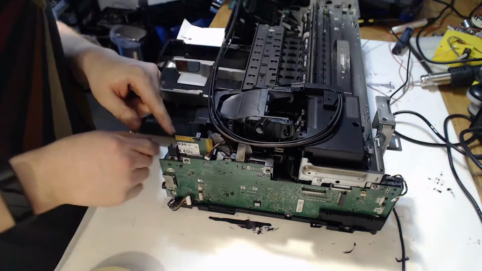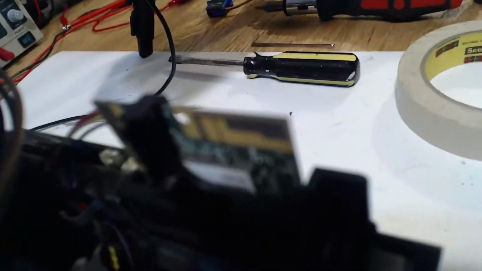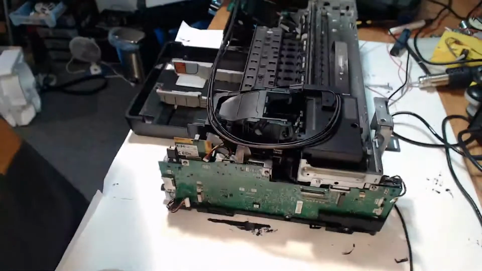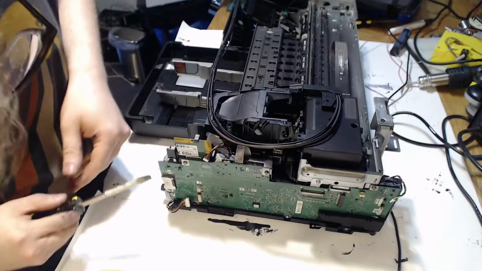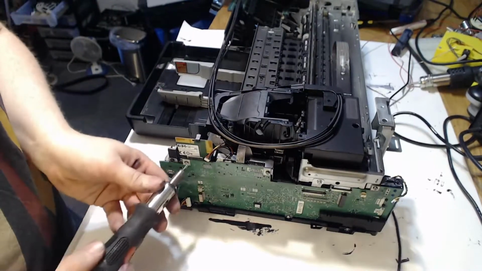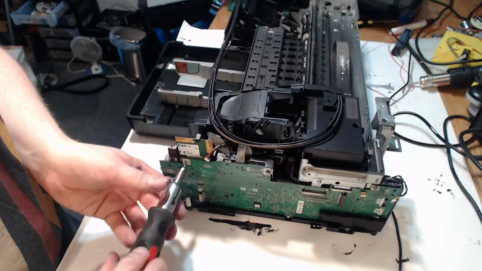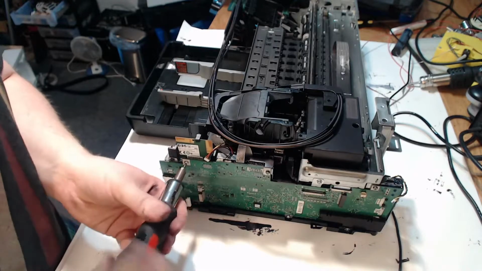I'm thinking that, just because it has this metal protective shield going over it, that's usually a sign that something is related to radio signals or the RF band. So why am I going to pry that off when there are perfect screws right here that can just come right out?